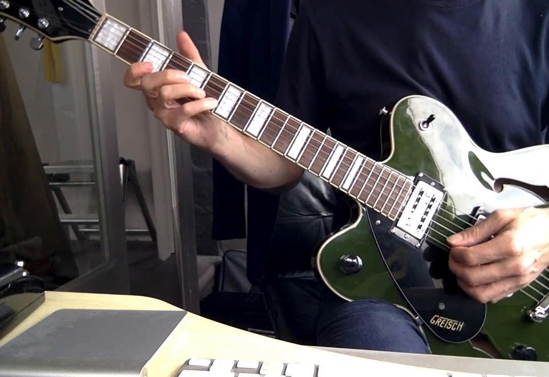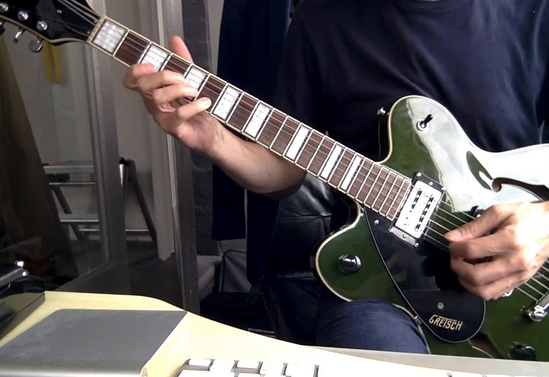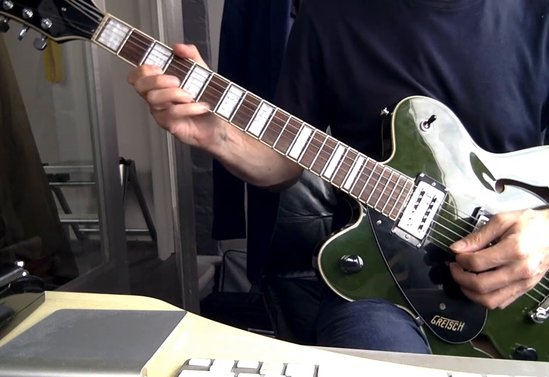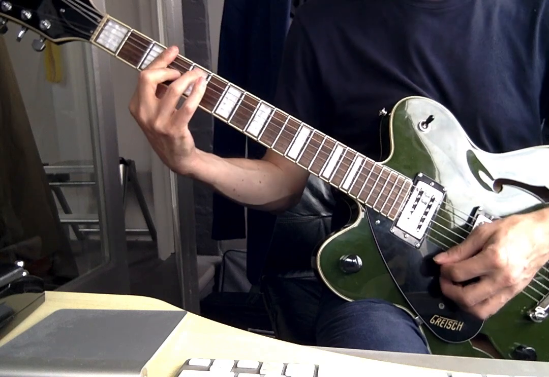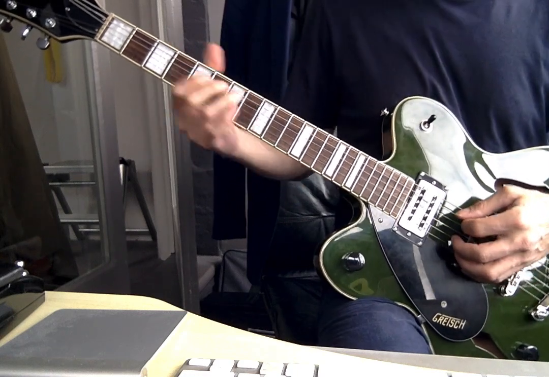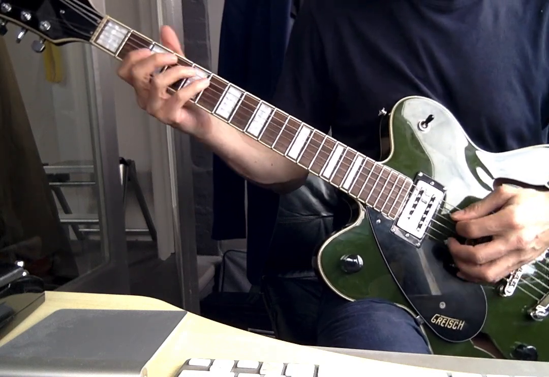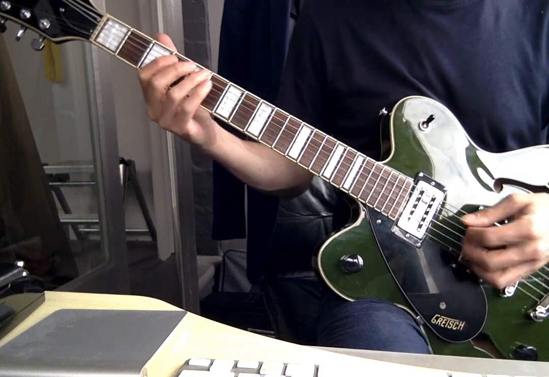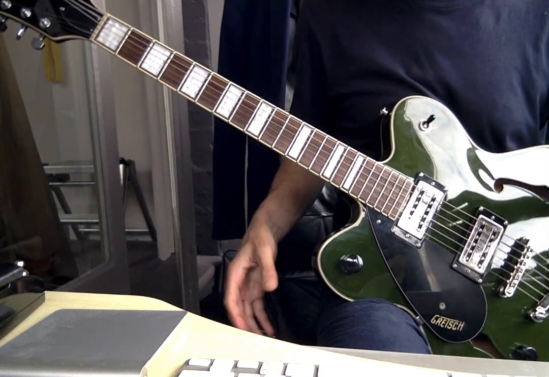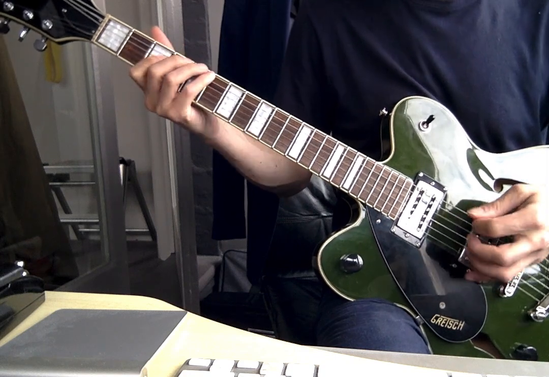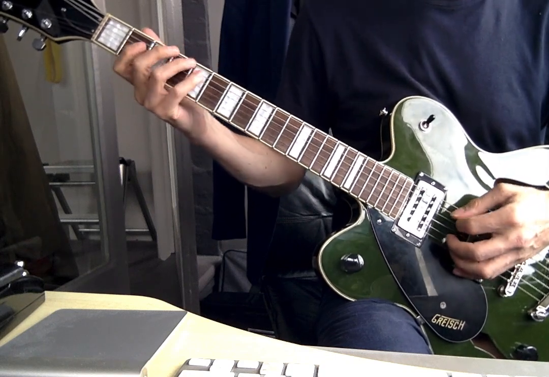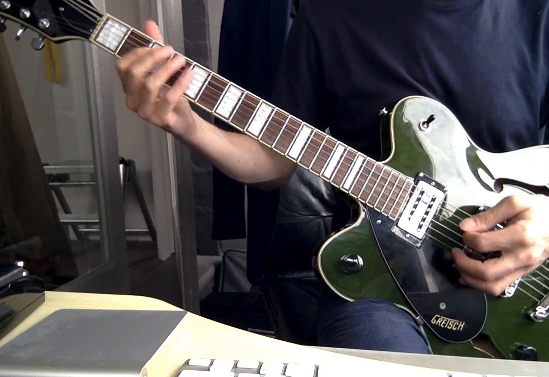And of course that sort of thing, so I'm just hammering on and pulling off from the 5th to the flat 7. And then I went up to the root, or the octave. I can approach starting on the 5th, and I can approach the flat 7 from a semitone below, which also happens to be a note in the Mixolydian.